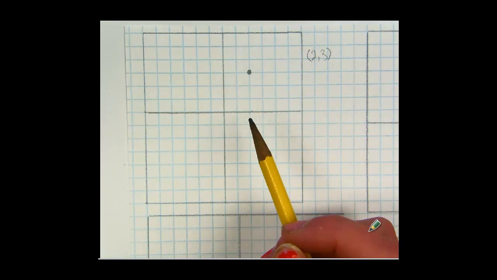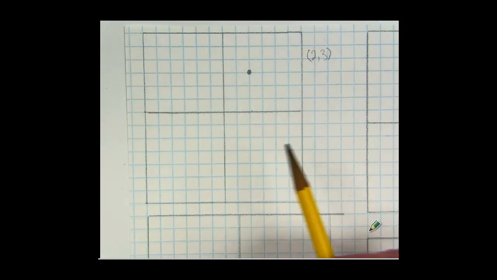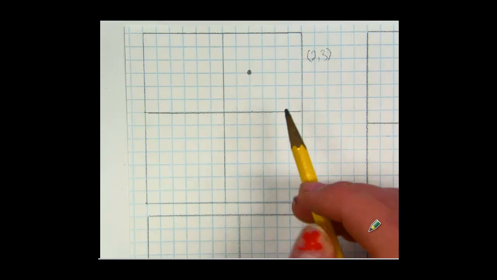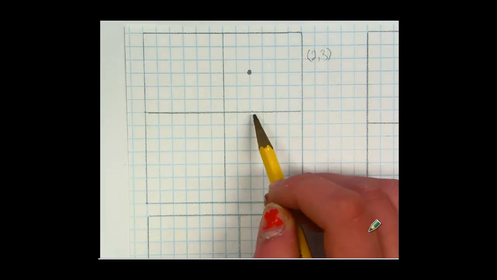Reflection on the x-axis. When you reflect a point across the x-axis, the x-coordinate remains the same, but the y-coordinate is transformed into its opposite. So if there is a point like (2, 3), if you reflect it over the x-axis, it will become (2, -3).